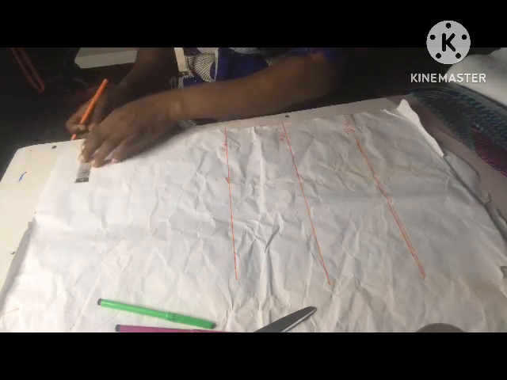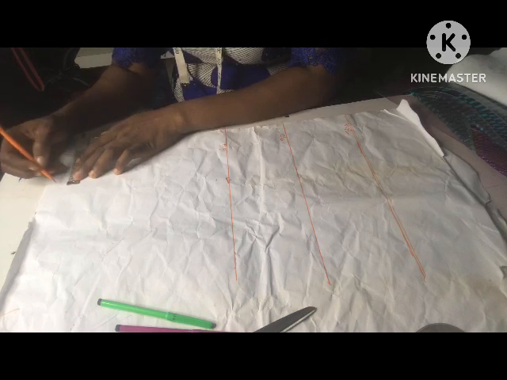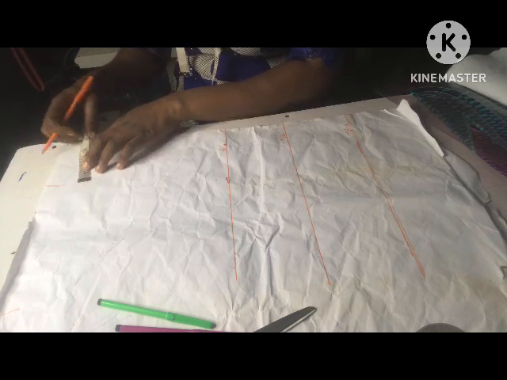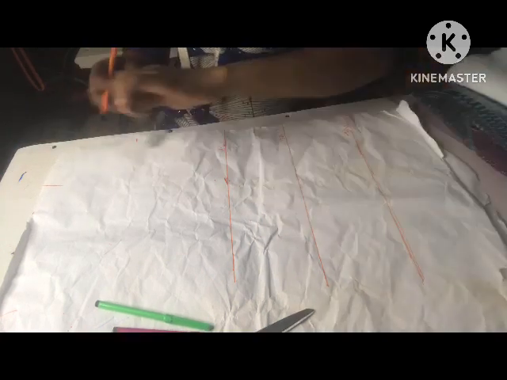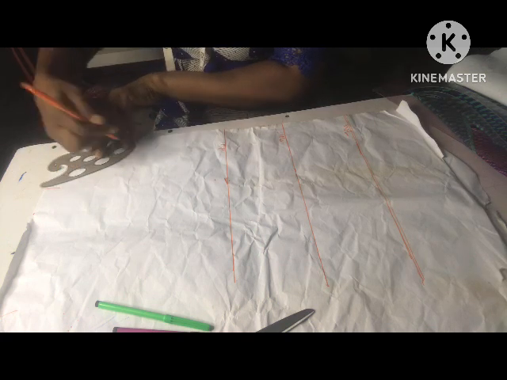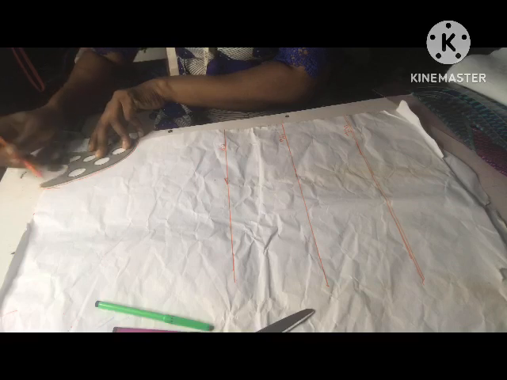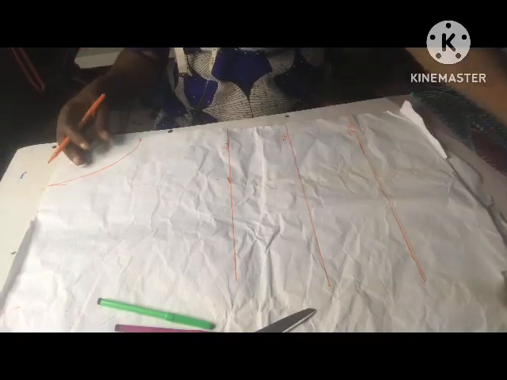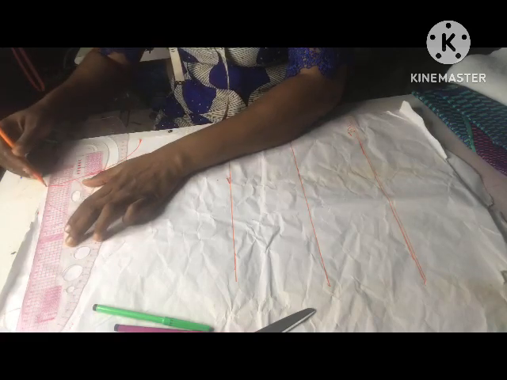So for my neck, I'm going to be using standard neck. I'm going to be using 4 inches by 5 inches, and I take my neck off. You can use any neck. You can use a round neck. You can use a V neck. You can use any neck you like.